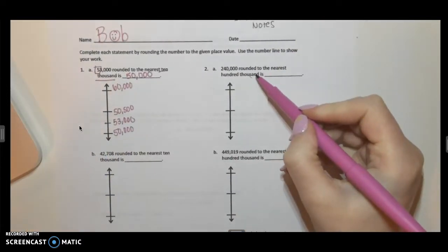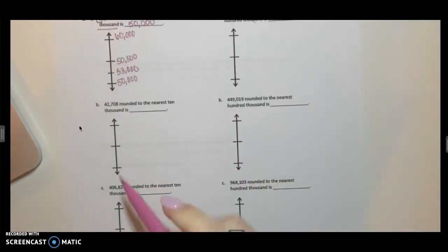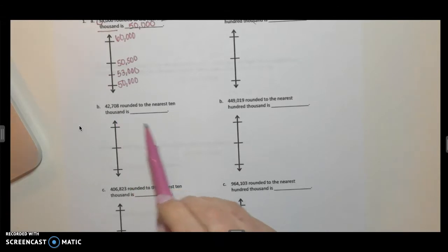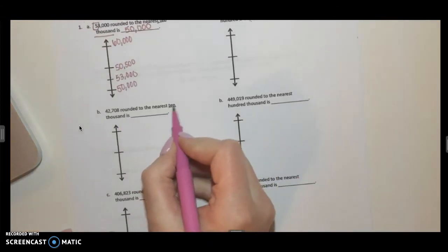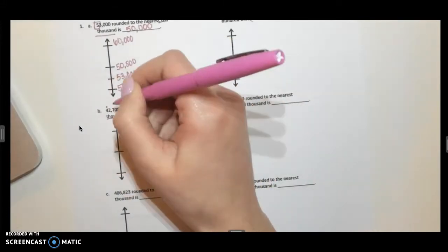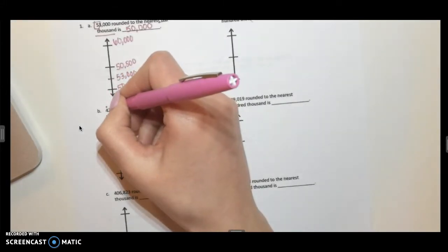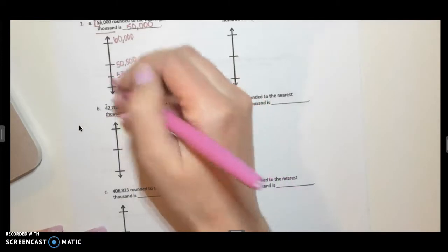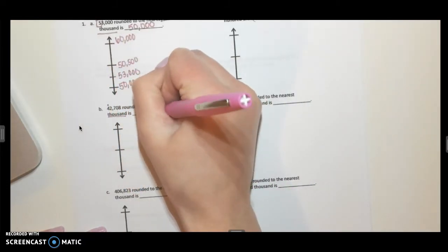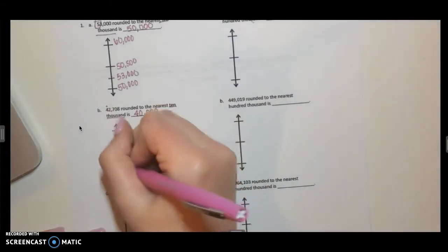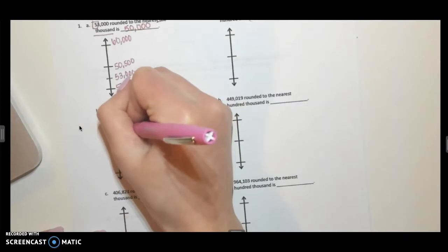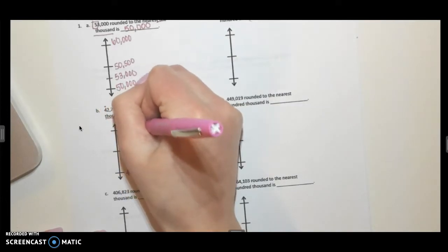We'll go down to B. 42,708 rounded to the nearest 10,000 again, so we're looking at this place value here, and that 2 tells us to stay the same. So we'll do 40,000. So our bottom is 40,000, and our top is 50,000.